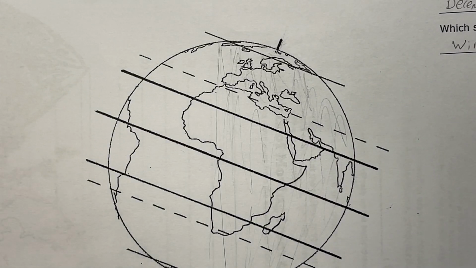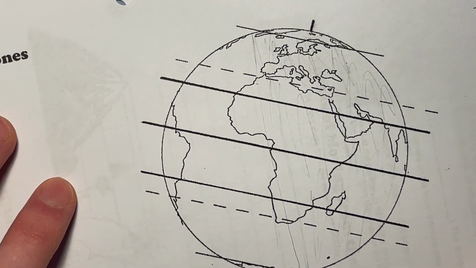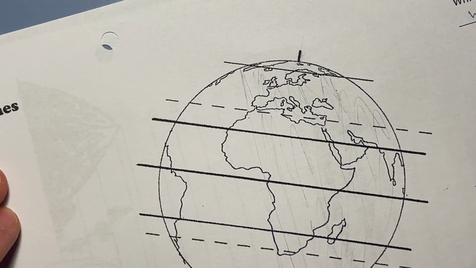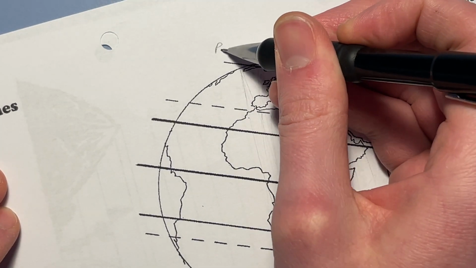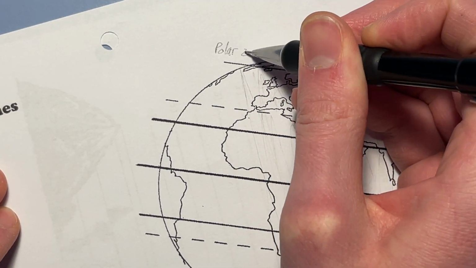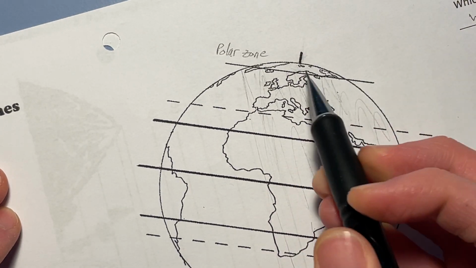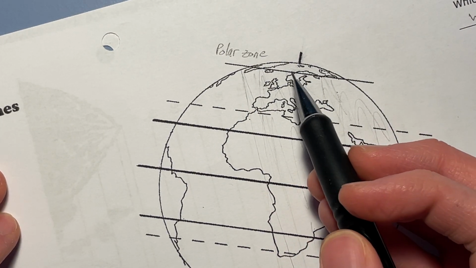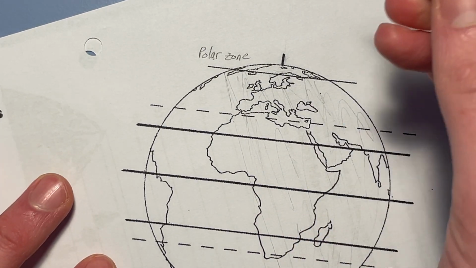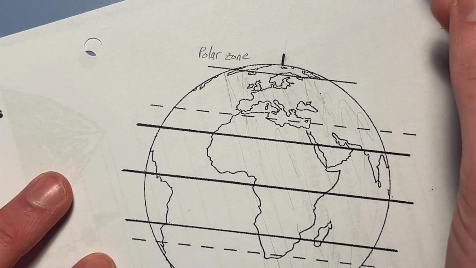All right, let's just label the polar zones here. Okay, so this is the polar zone right above this line. And here's my North Pole.